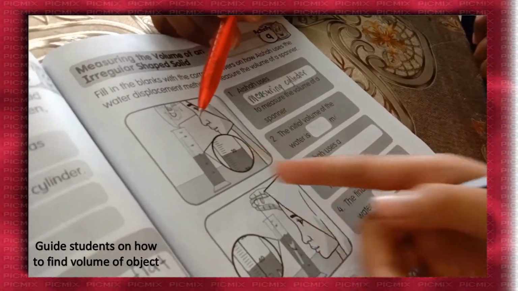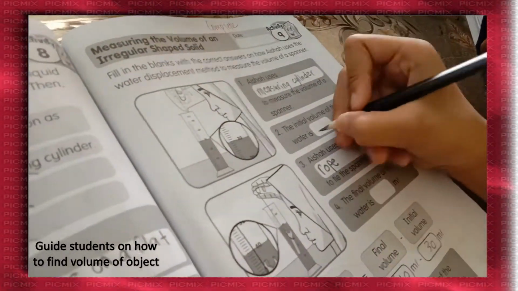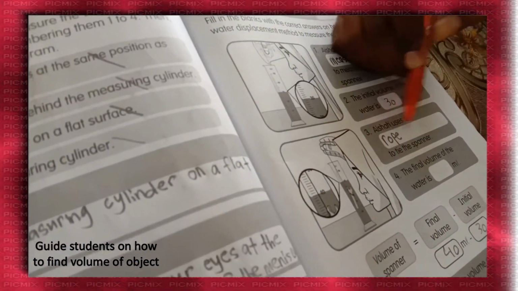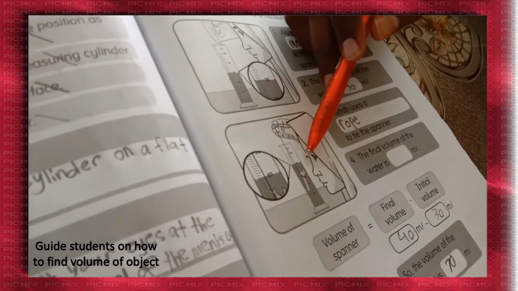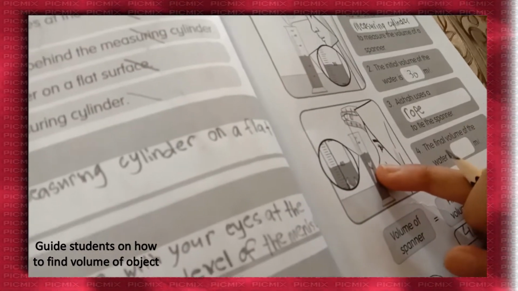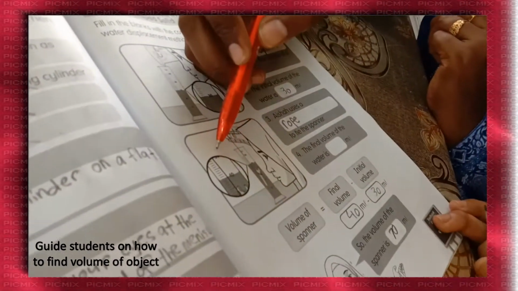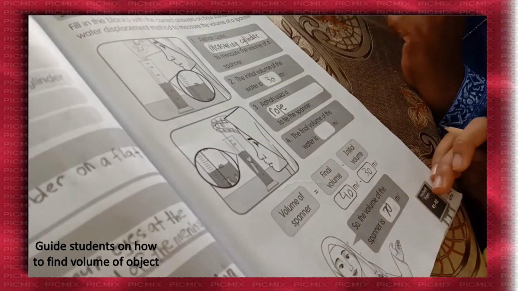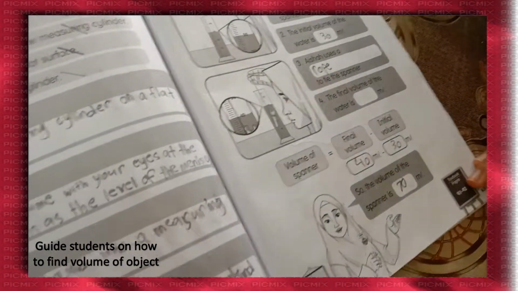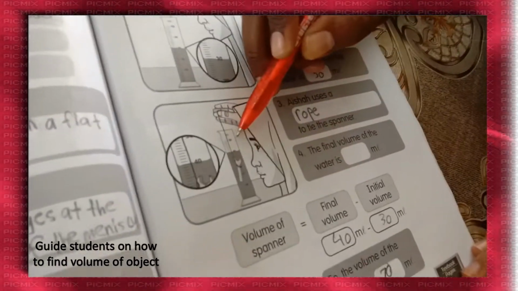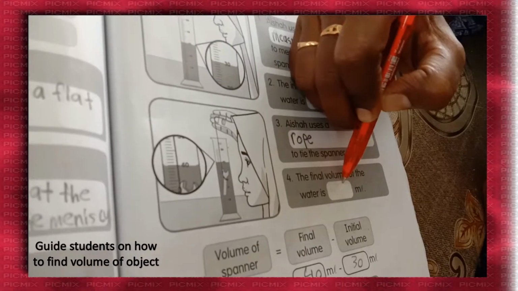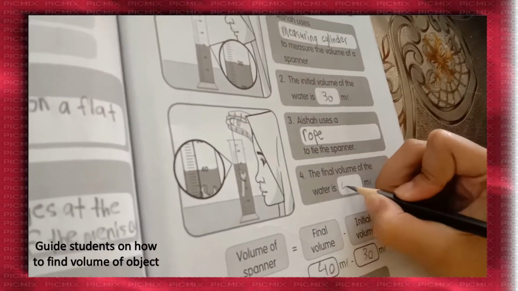It is 30. Okay, write down 30 here. They use the rope, okay, that is correct. What is the final volume? After you put the screw, the spanner, inside, it becomes 40. The water level becomes 40.